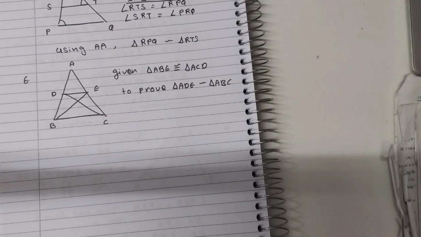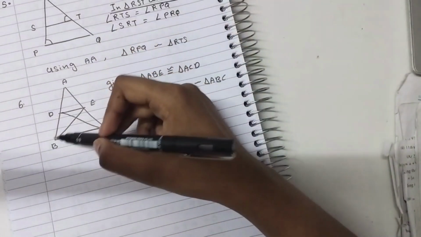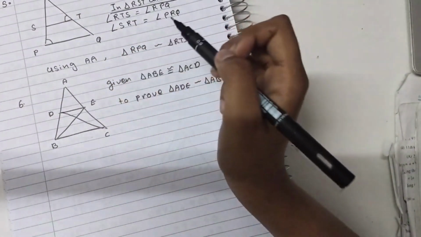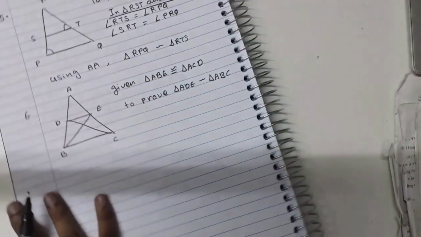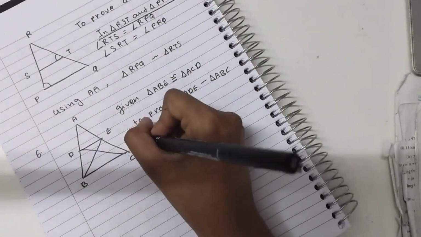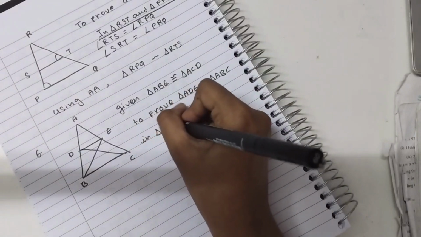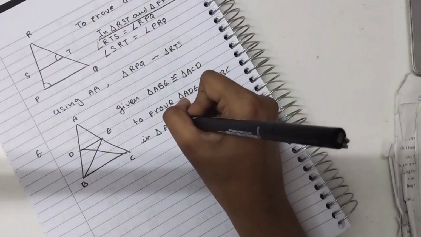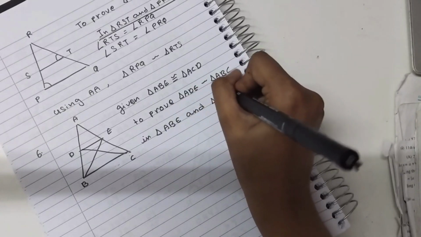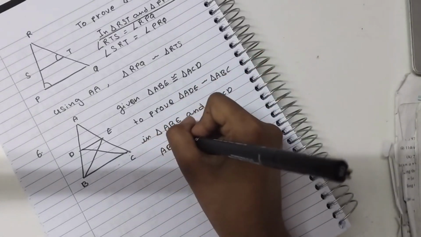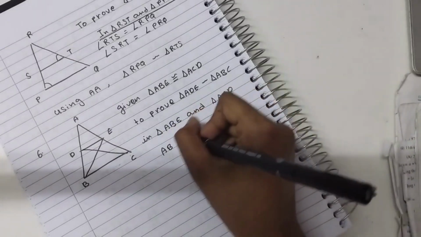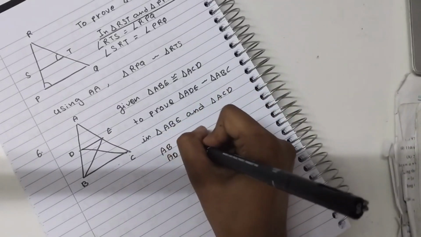In the sixth question, they've given that in the figure, triangle ABE is congruent to triangle ACD. We need to show that triangle ADE is similar to triangle ABC. So they've given that triangle ABE is congruent to triangle ACD. So using the CPCT in triangles ABE and ACD, we can say that by CPCT, AB is equal to AC and AD is equal to AE.